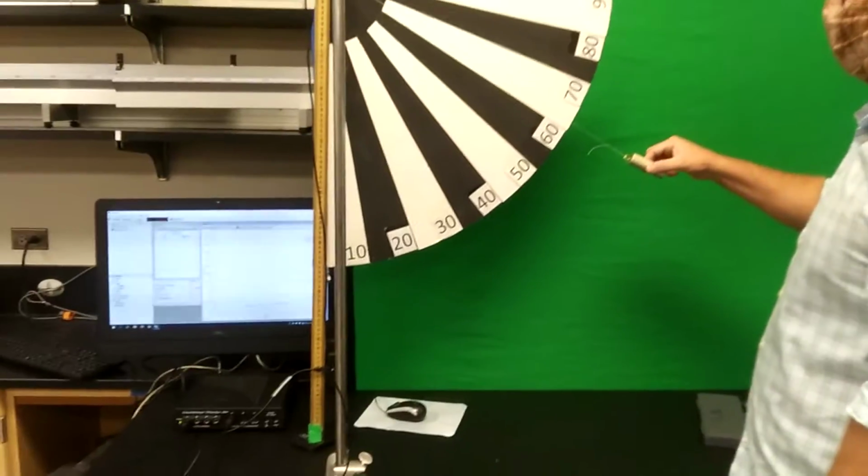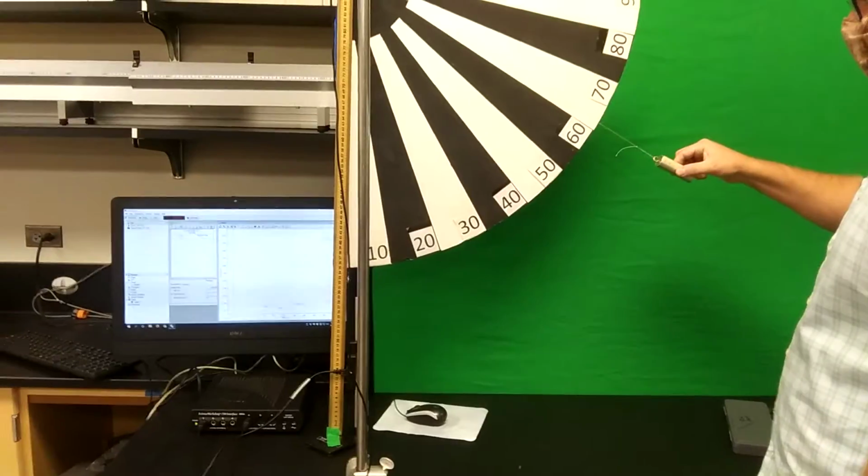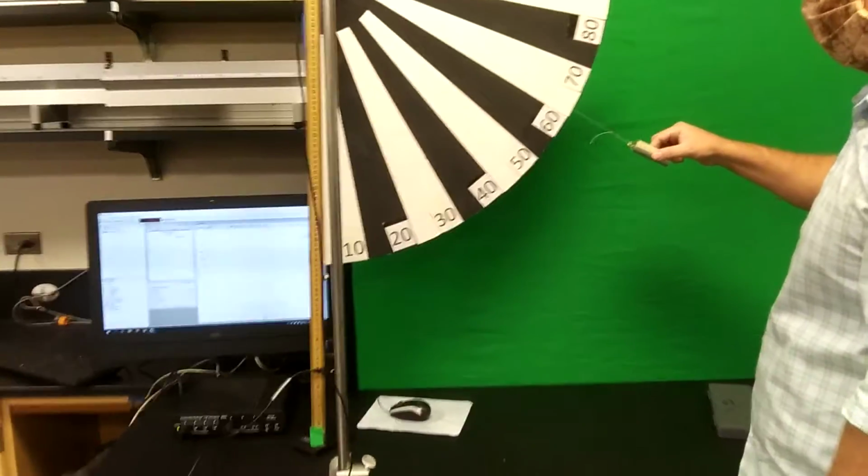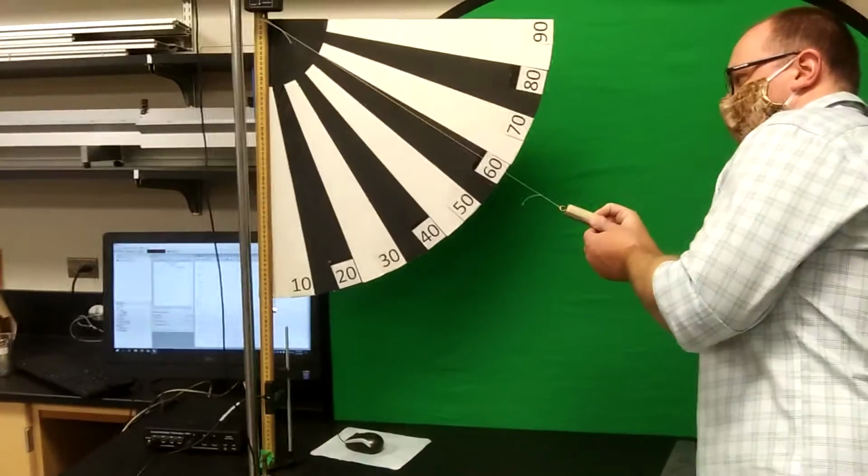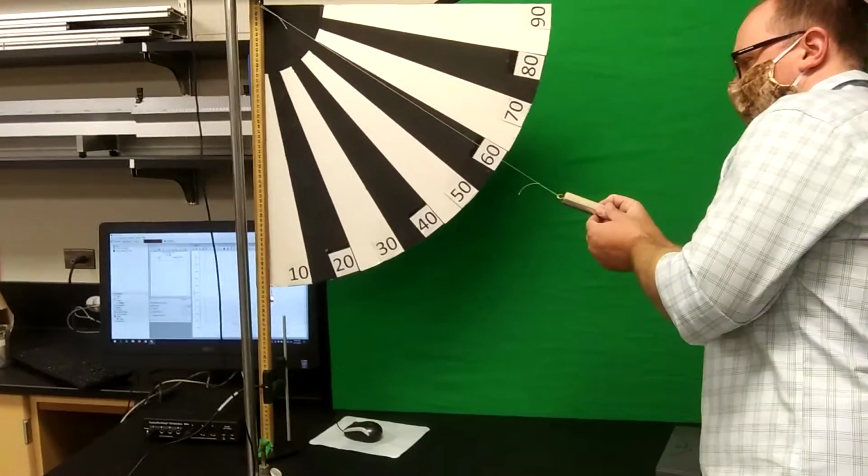Pull this up to 60 degrees. We'll try and get all the measurements. Angus, does that look all right? Yeah. Well, it looks a little higher than 60 to me. How about there? Oh, back up again. Right there.